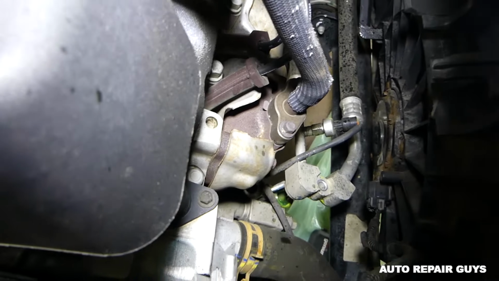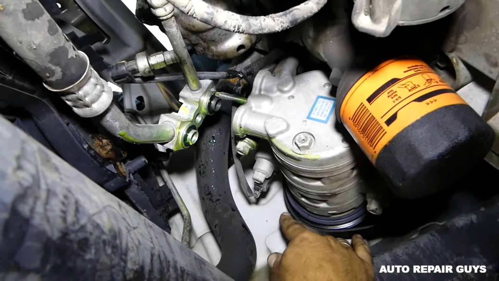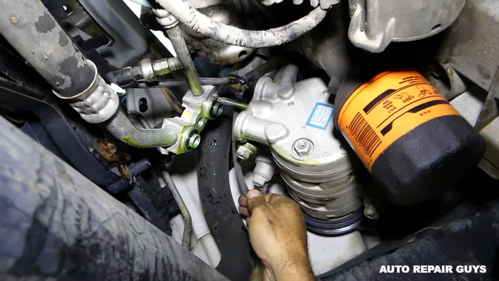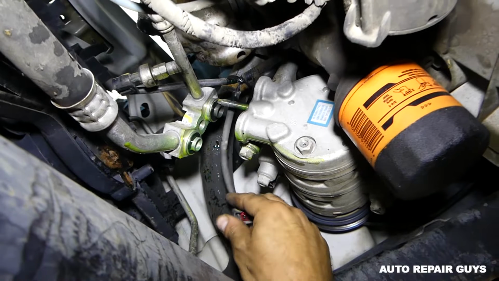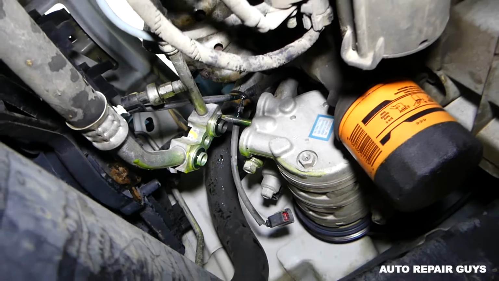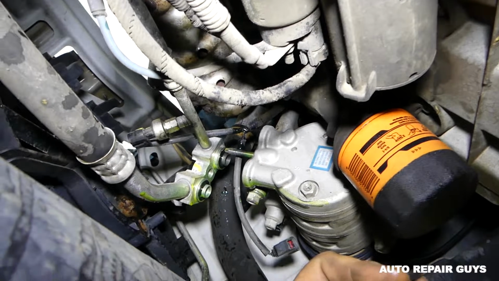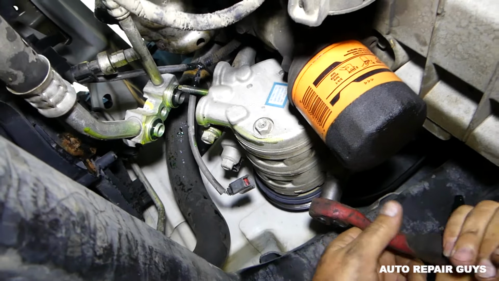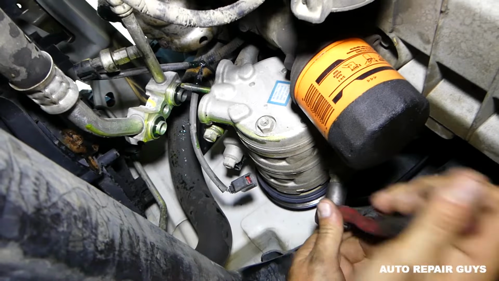Okay, so the hoses are out of the way now. Okay guys, so we'll take the wire off the AC compressor now. Okay, right here. That's the wire for the clutch. You press down, okay, and you pull. So now we have three bolts that we need to remove. Okay, let's see if it's with a 15mm. Yep, 15mm. And I believe those are pretty tight.